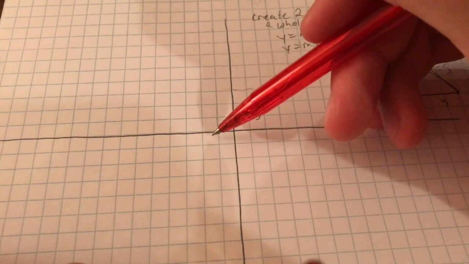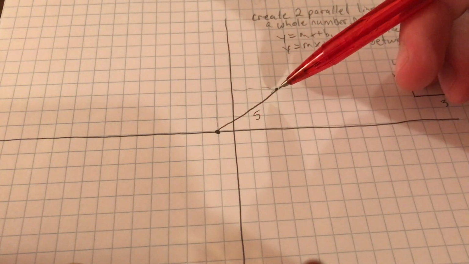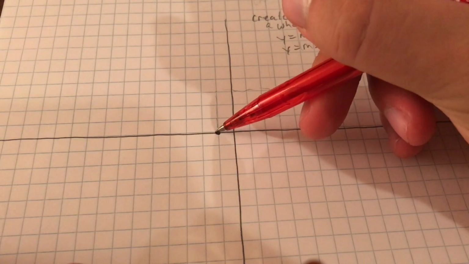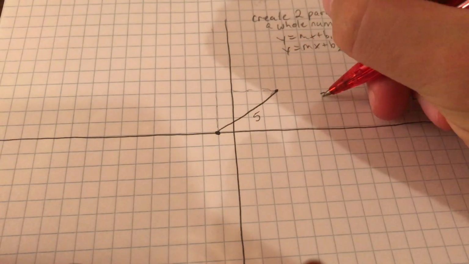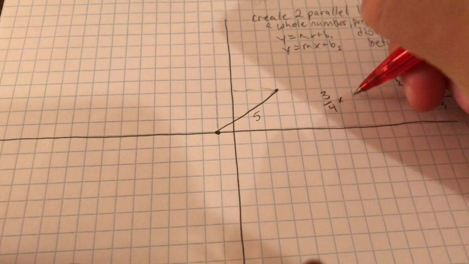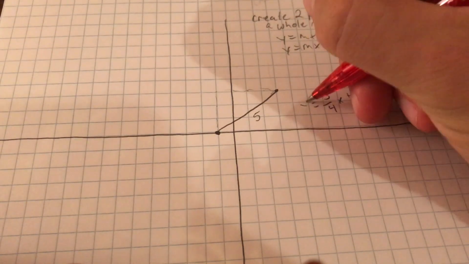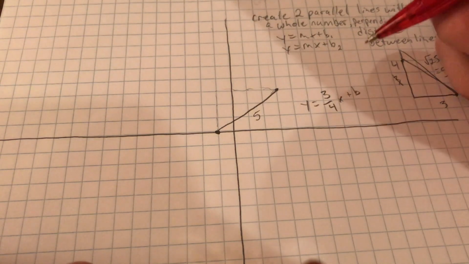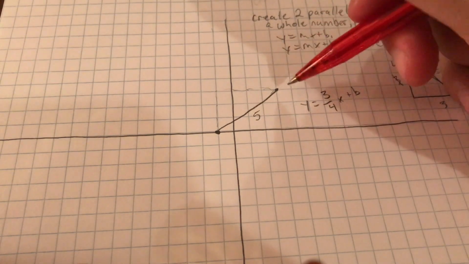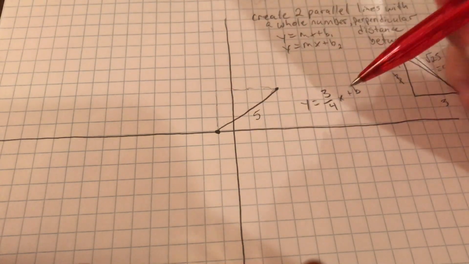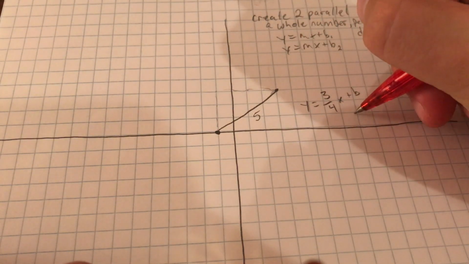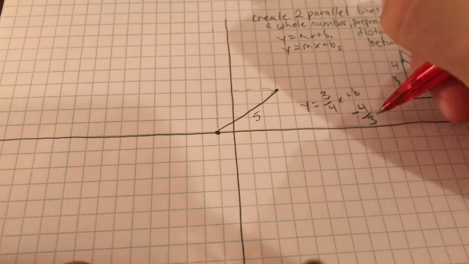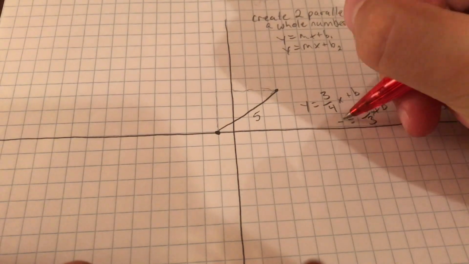So first off, what is the slope of this line right here? Well, rise is 1, 2, 3. Run is 1, 2, 3, 4. So it's 3 over 4 x plus b equals y. For now, I'm not going to solve for b because I already know what the slope of my next lines are going to be. If that is the slope of this line, the slope of my perpendicular lines is going to be negative 4 over 3 x plus b.